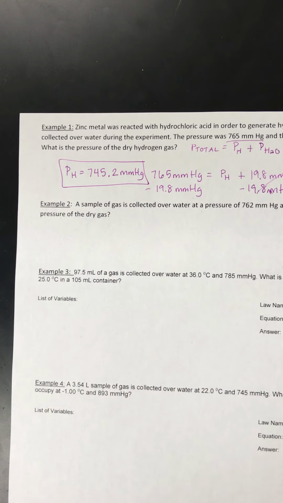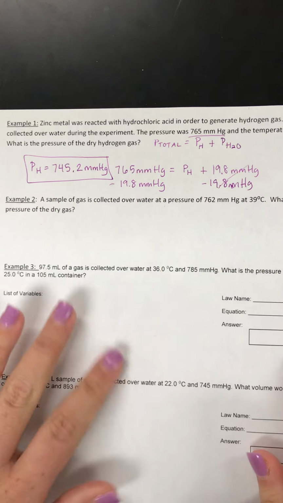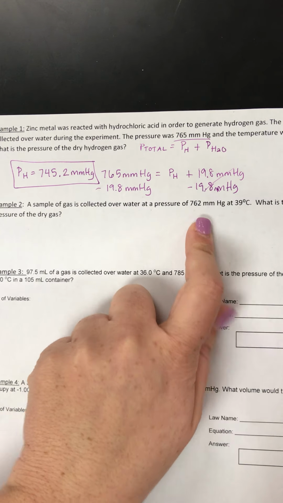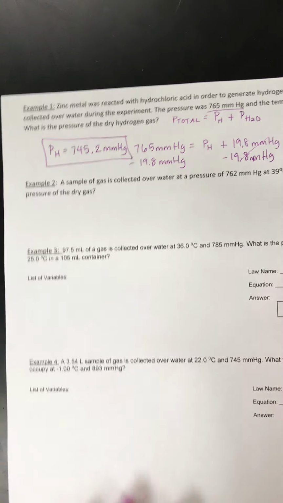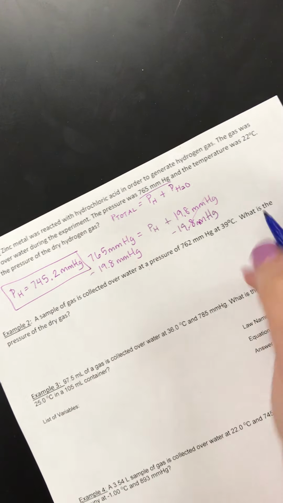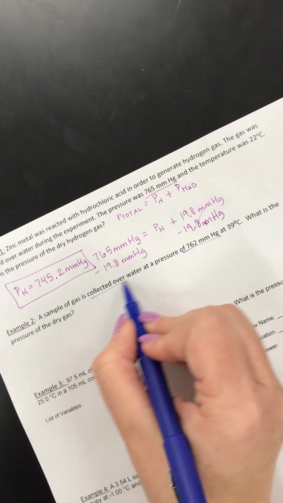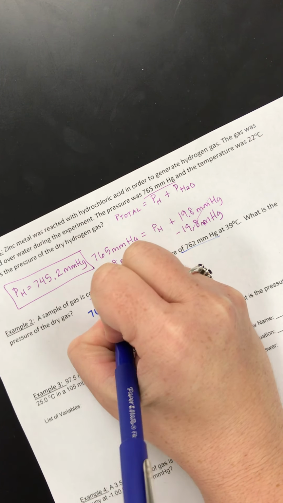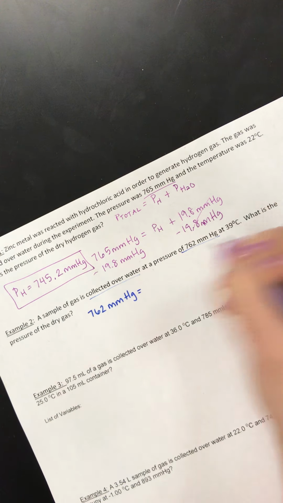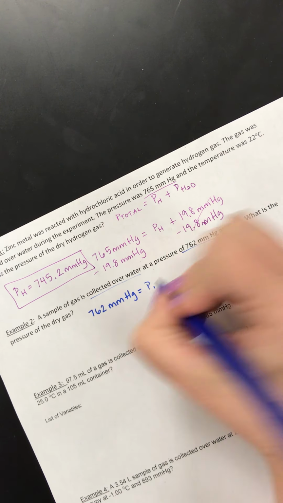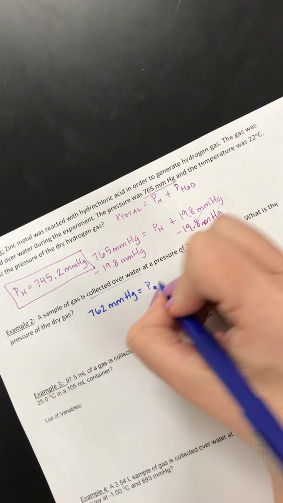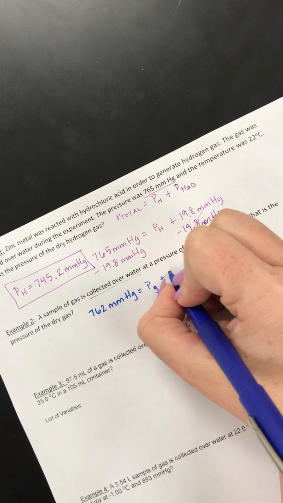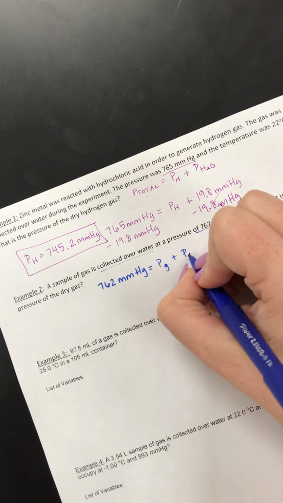A sample of gas is collected over water at a pressure of 762 mmHg at 39 degrees Celsius. What is the pressure of the dry gas? So same kind of thing. This is our total. When it says collected over water, that is my total. So 762 mmHg equals my pressure of whatever the gas is, I'll just put G, plus my pressure of water.